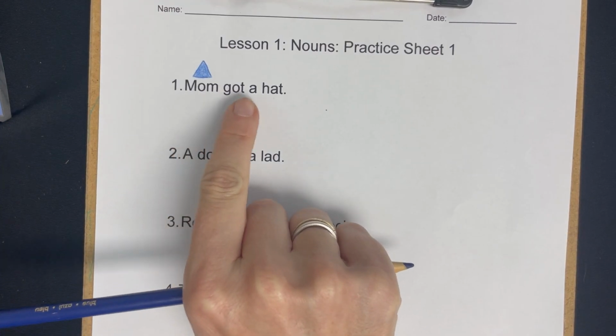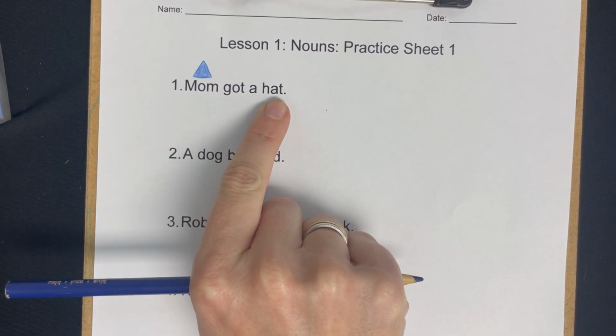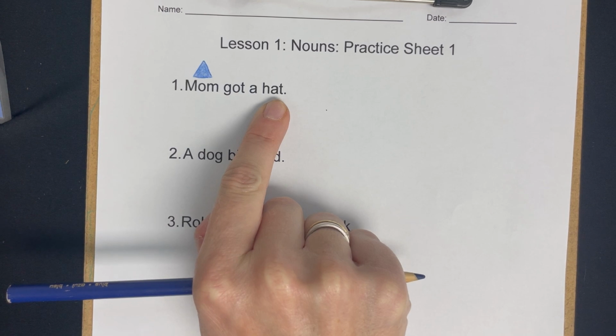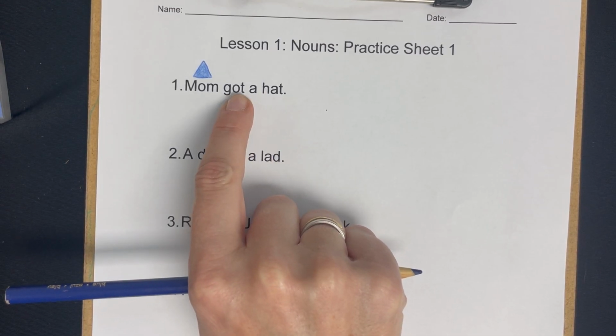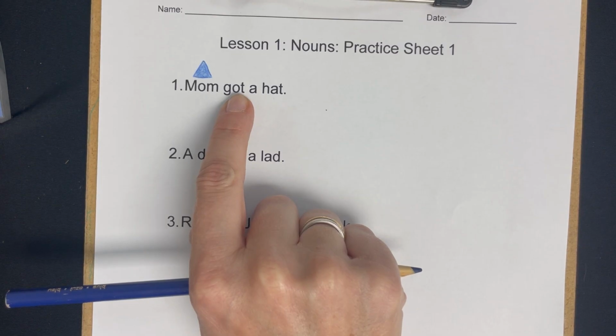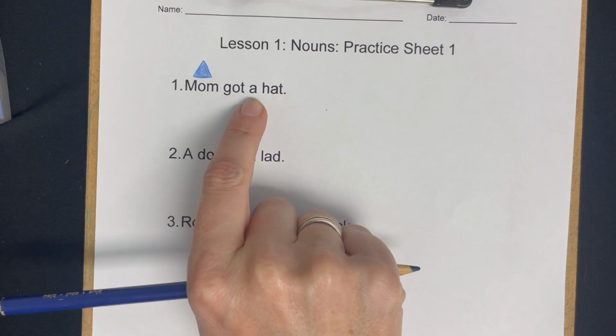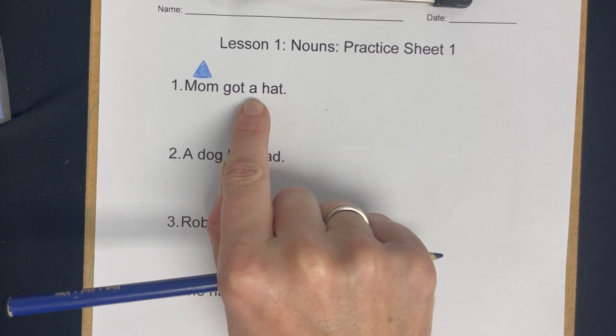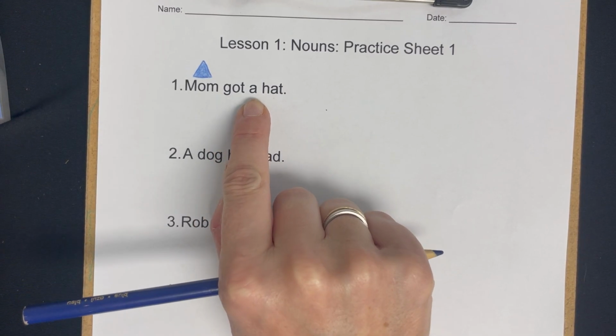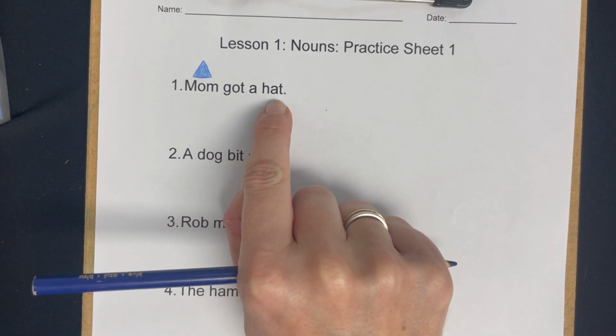So mom got a hat. I'm looking for any other people, places, things, objects, animals. I see got. I don't think that that is a person, place, thing, or animal. A, I might not be sure what A is, but I definitely don't think it's a person, place, thing, or animal. And hat.